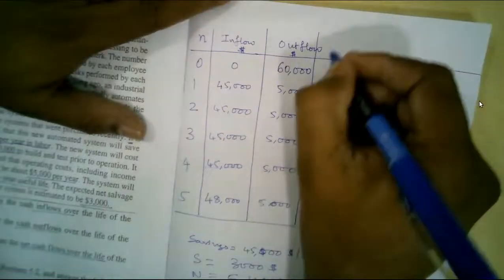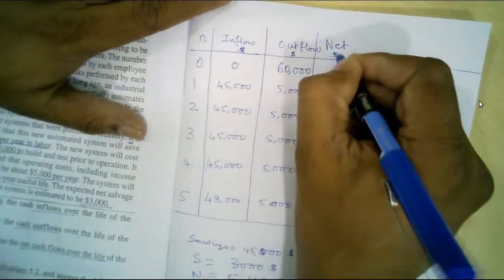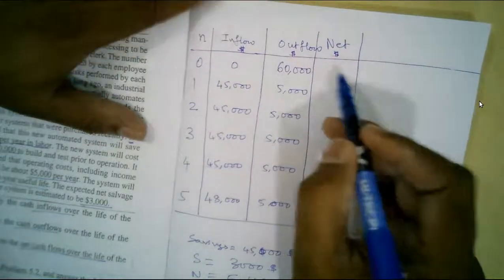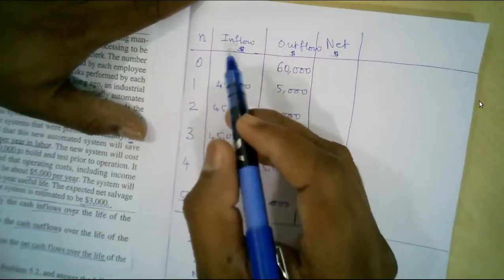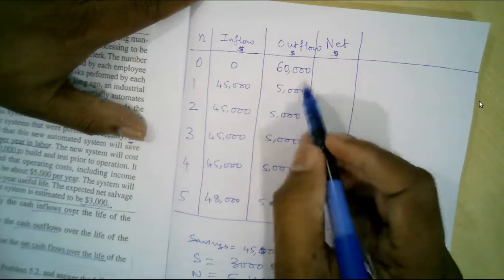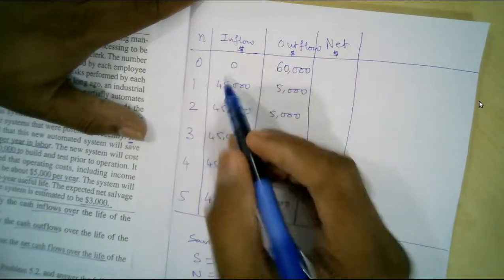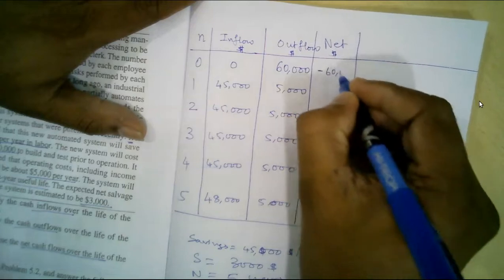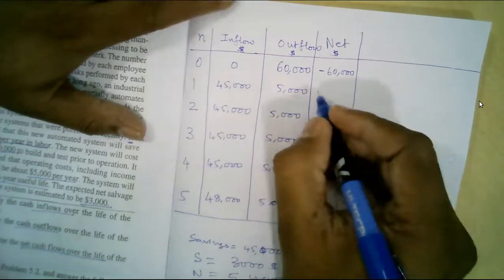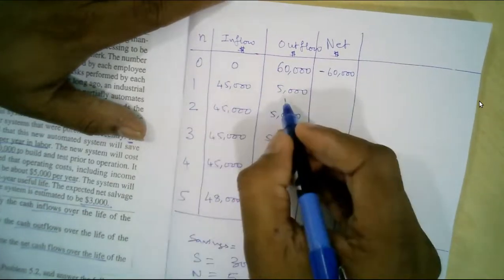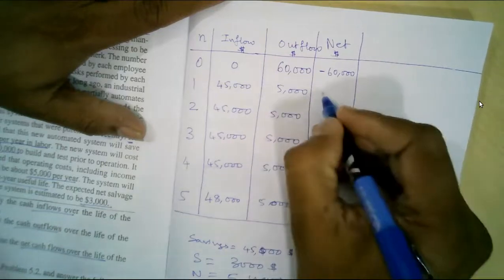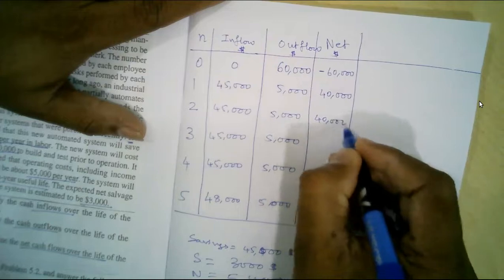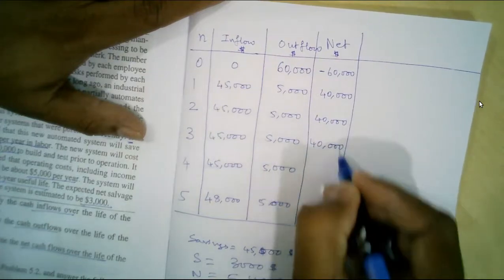Here you can see net cash flow in dollars. What you have to do is take inflow minus outflow. Outflow will be negative, inflow will be positive. So it will be minus 60,000, and here it will be 45 minus 5, so it will be 40. So plus 40,000, plus 40,000, plus 40,000, and so on.